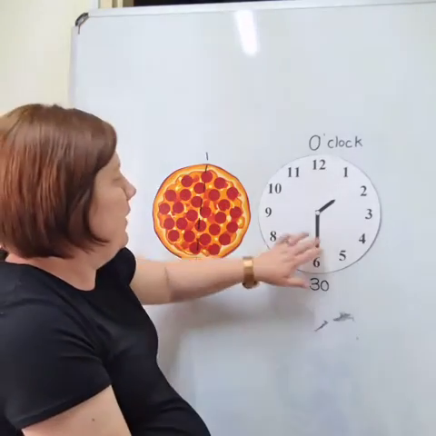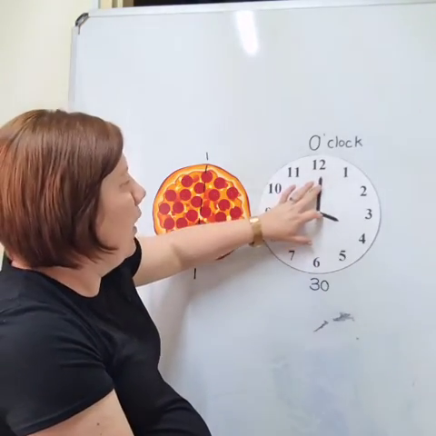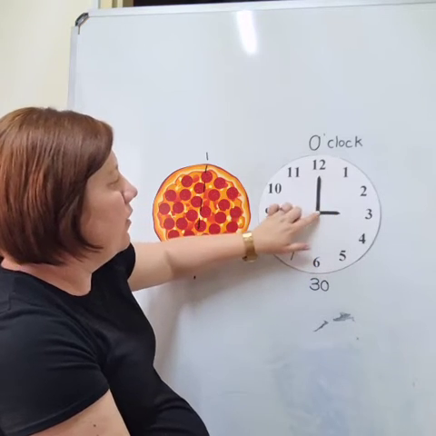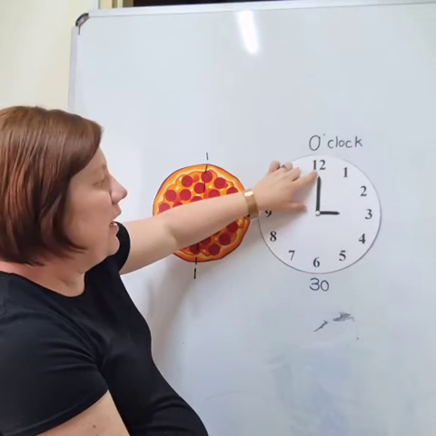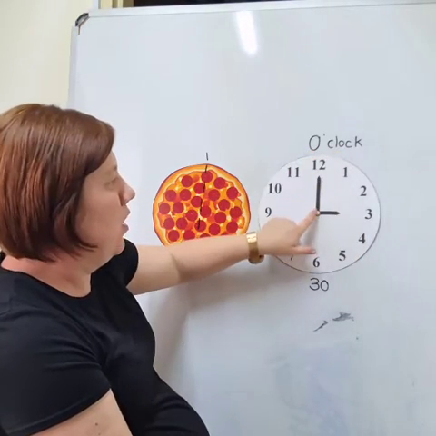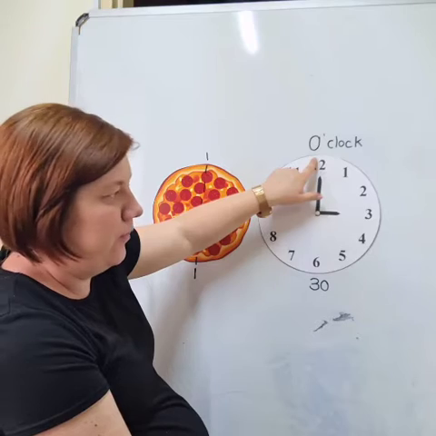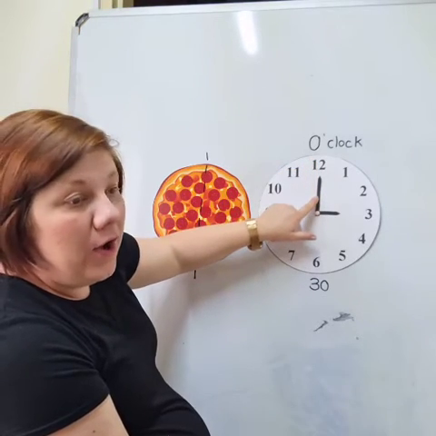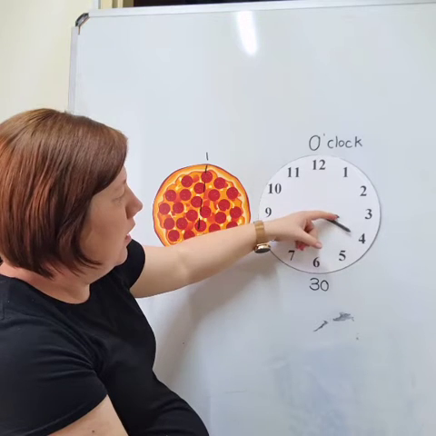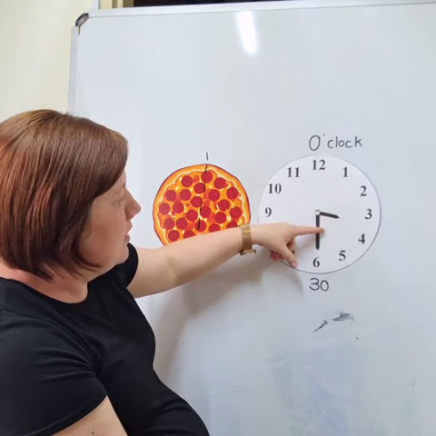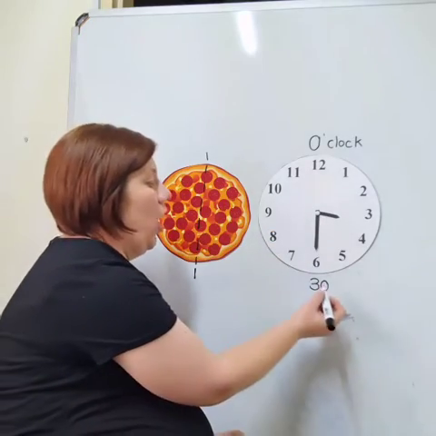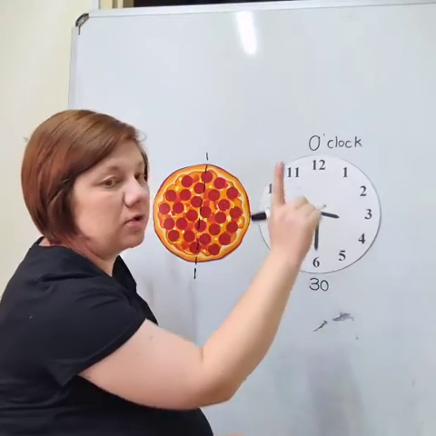Good, so let's quickly go through this again. When the long arm, the minute arm, is on the 12, we say it is 3 o'clock because the long arm is on the 12. When the long arm passes the 12, there it goes, down to the 6, we say now it is 3:30.